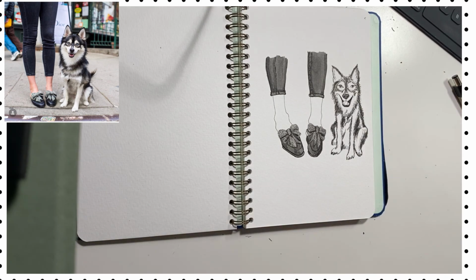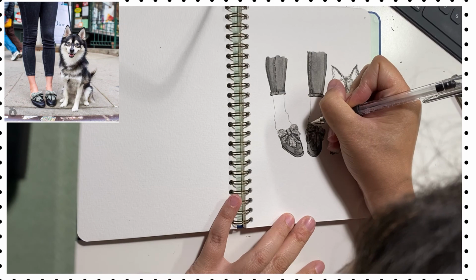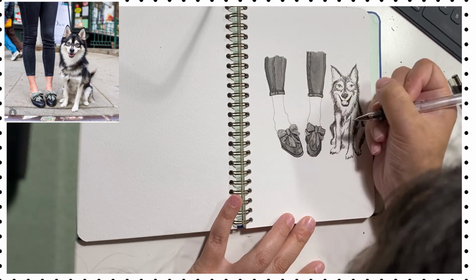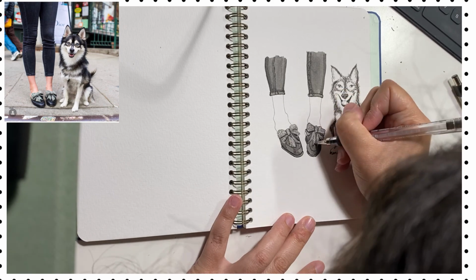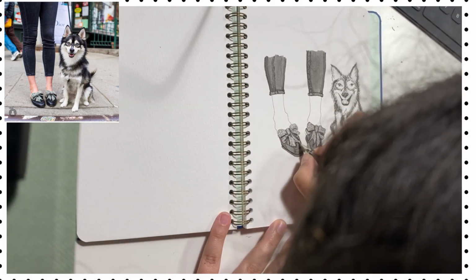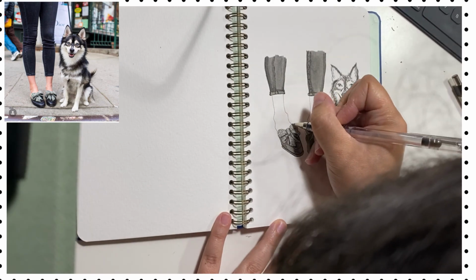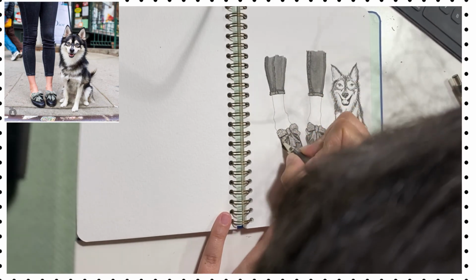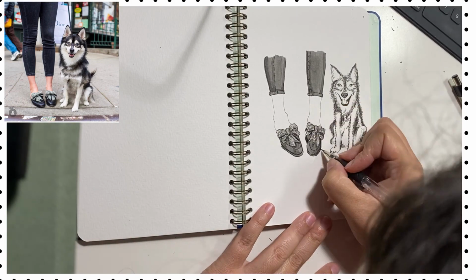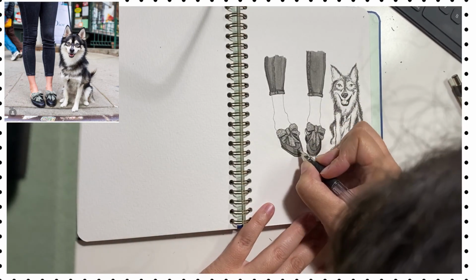31 days, 31 drawings, it's a lot of work. So some days you're going to do a little bit less. Some days you're not going to have enough time to really obsess over the details. For me, it was first the restriction of the prompt of shoes, the restriction of then trying to only use the gel pen to show you guys how to create a cool drawing just using that was the challenge I gave myself with this particular drawing, and I'm pretty happy with the way that it turned out.